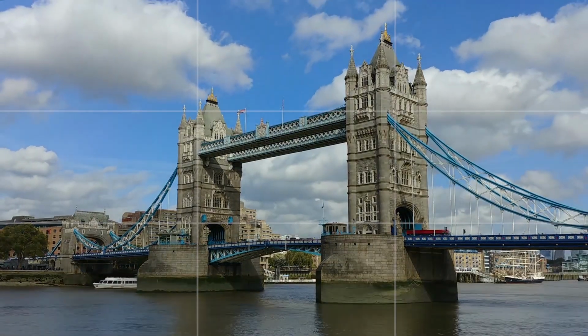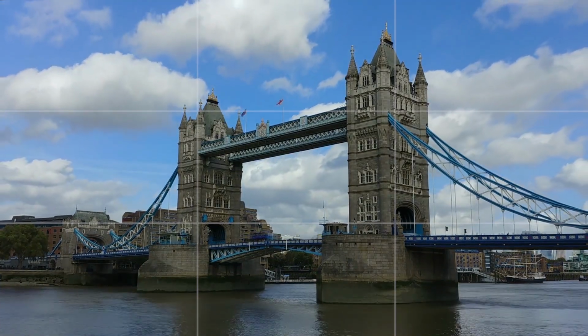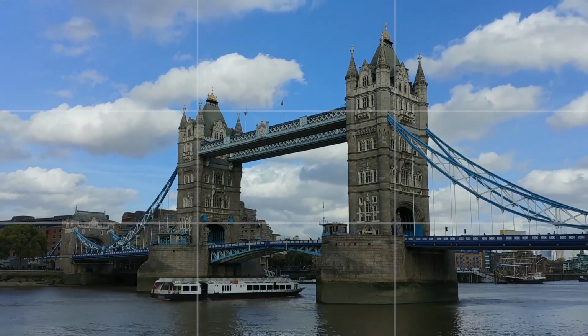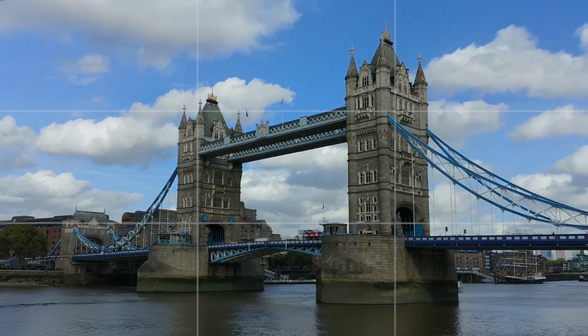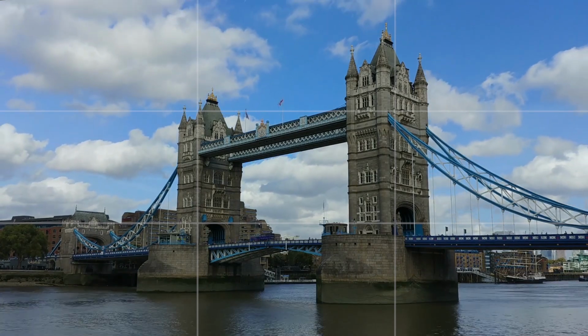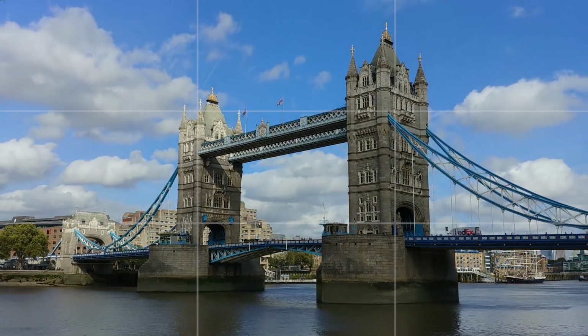The rule of thirds is also used cinematically. So take a look at these clips and take notice of what lands on which third and why. So here we have Tower Bridge, both towers landing on a vertical third, the bridge landing on the lower third, and even the top of the towers are just around the upper third there as well.